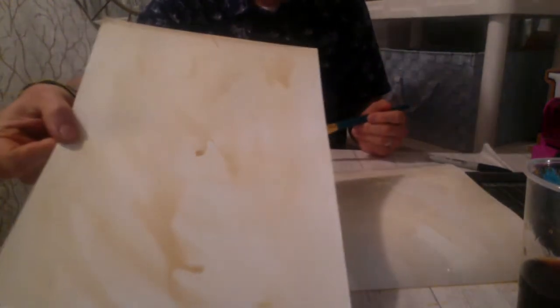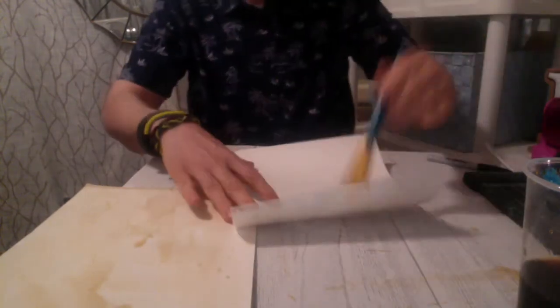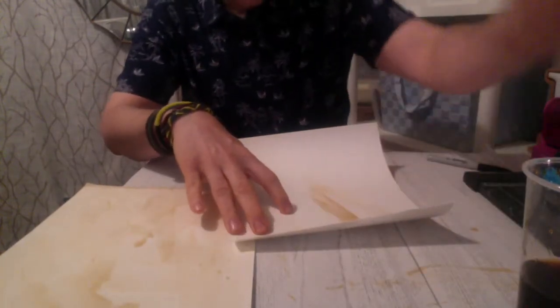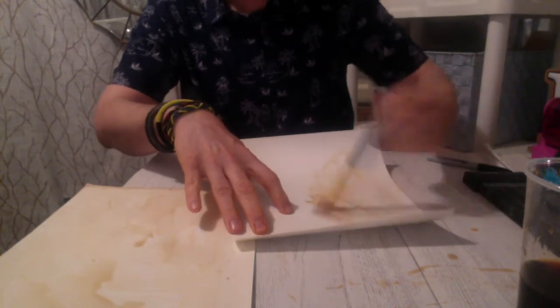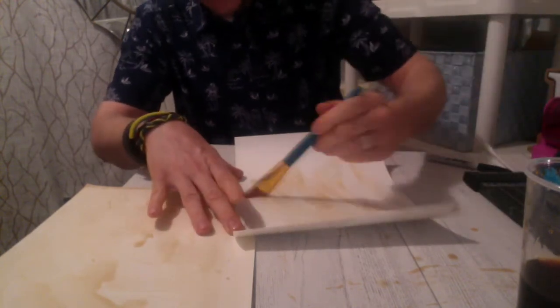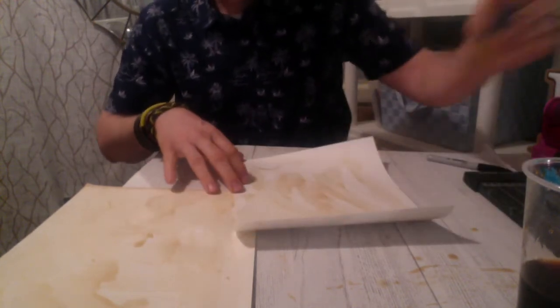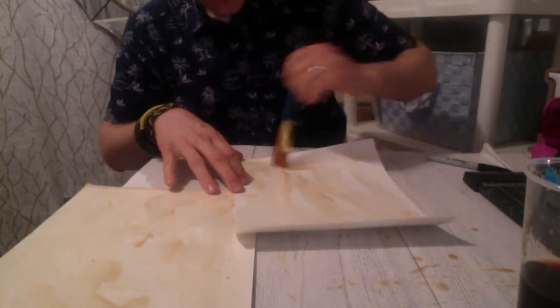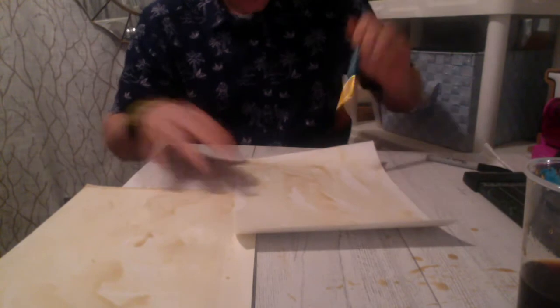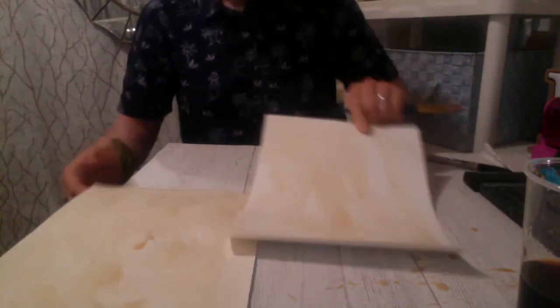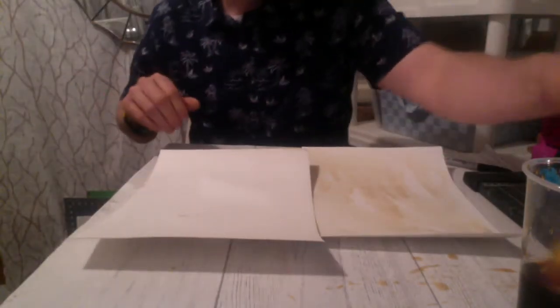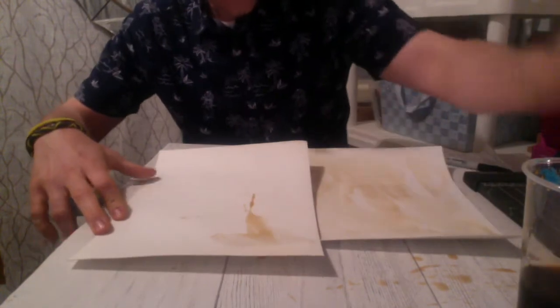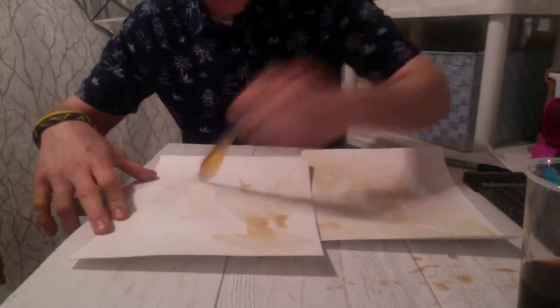And I'm also going to flip it over and paint the back, because this will be a three-dimensional project, and you will see both sides. And then I'm going to show you how we're going to build our version of Leonardo da Vinci's flying machine.